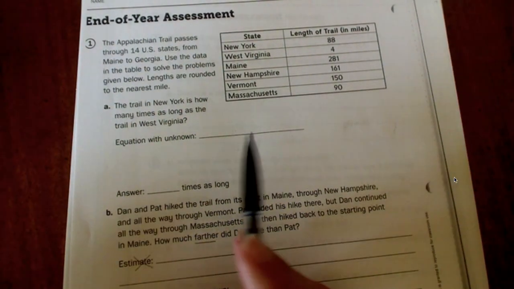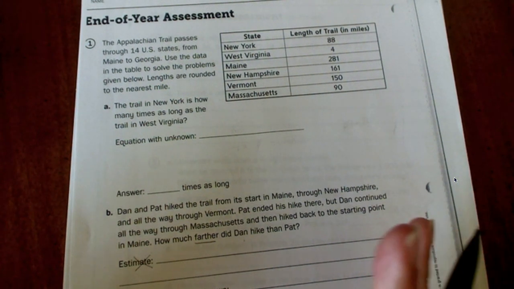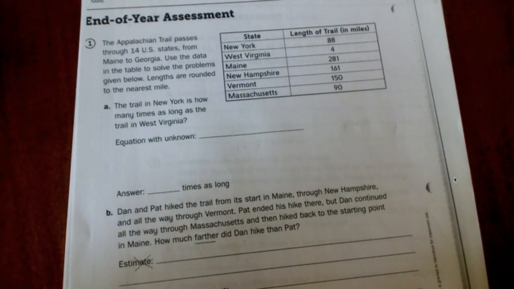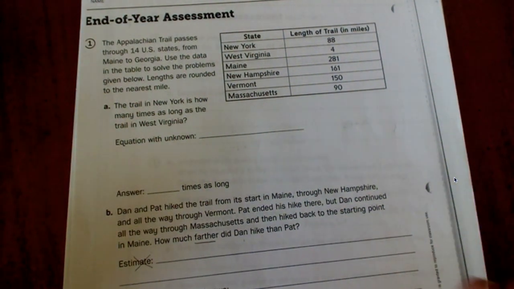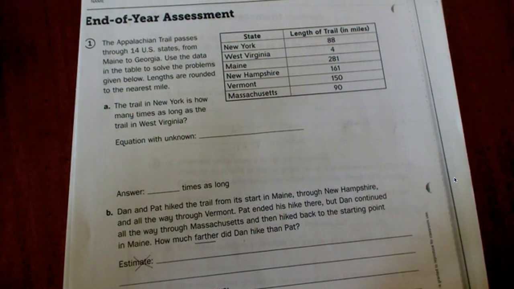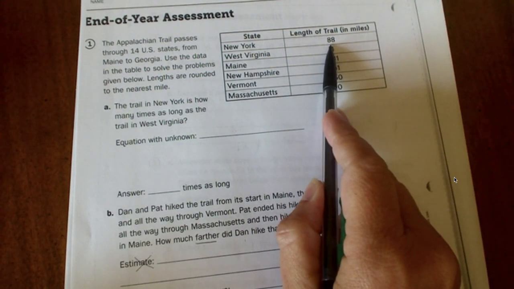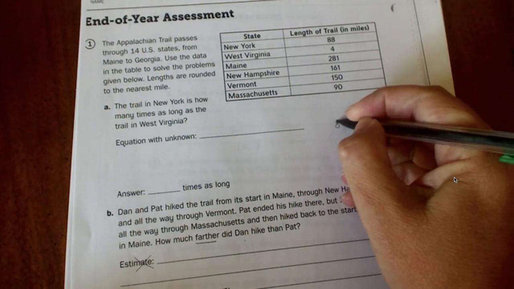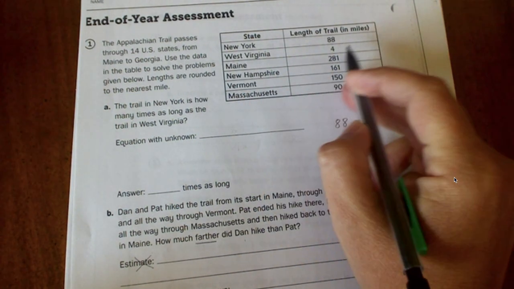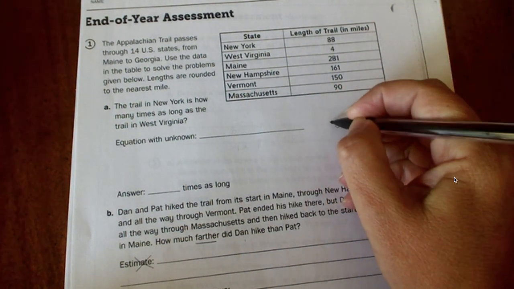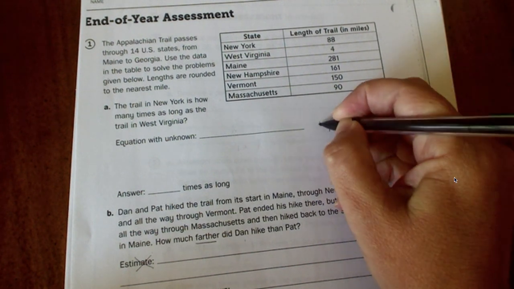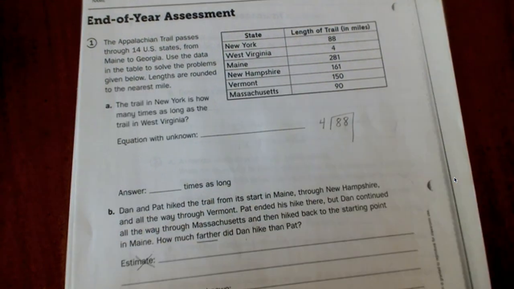So the Appalachian Trail passes through 14 states from Maine to Georgia. Use the data in the table to solve the problems given below. Lengths are rounded to the nearest mile. So the trail in New York is how many times as long as the trail in West Virginia. So you'll have to know that the trail in New York is 88 miles and the trail in West Virginia is 4 miles. So I am going to divide to find my answer.